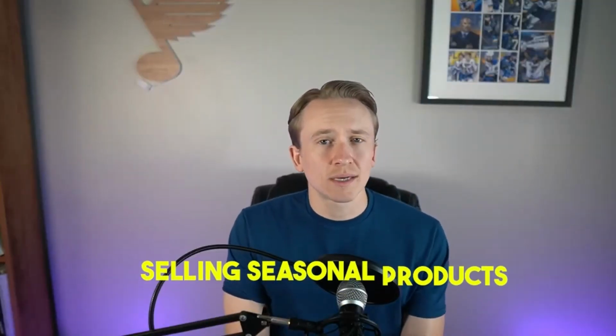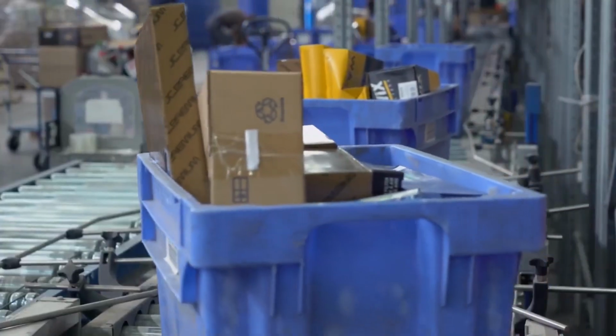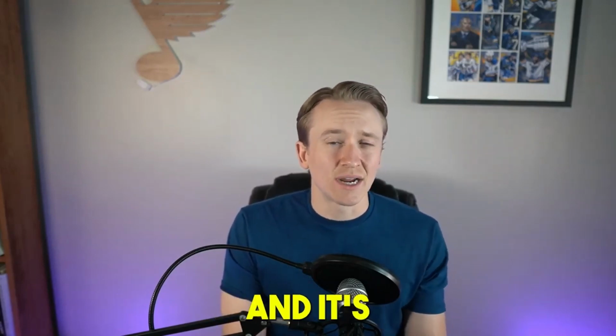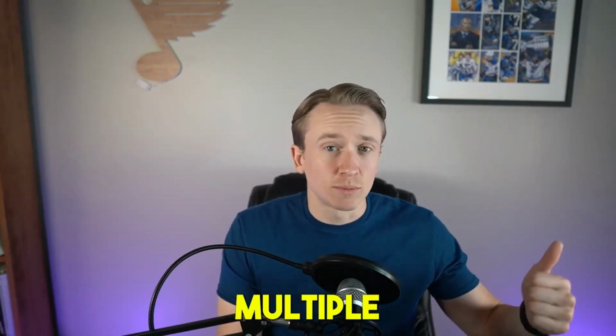Tip number 3 is selling seasonal products. Seasonal products can be a great source of income. Just make sure that you analyze last year's Keepa graph to determine how the product performed, because you don't want to be buying a product that was a dud last year, or maybe last year had a bunch of sales, but the price tanked because a bunch of sellers jumped on. Ultimately, this will give you an idea of what to expect this year, and it's going to help you avoid investing in non-profitable products if you're looking at a Keepa graph that has multiple years of history.